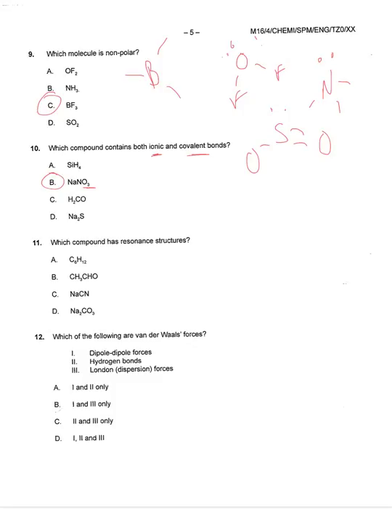Number 11, which compound has resonance structures? Resonance structures also often occur in polyatomic ions. So C6H12 is just going to be a long carbon backbone, and even though it has a double bond in it, that's not going to give it resonance. B, CH3CHO, is an aldehyde group, so it's going to have a carbon double bond at the end, but again, that's not going to resonate.